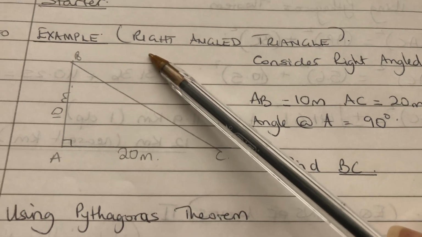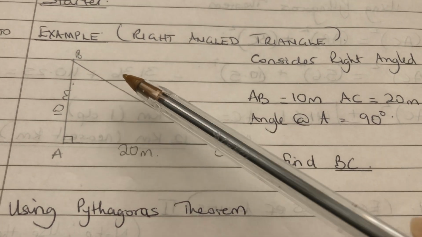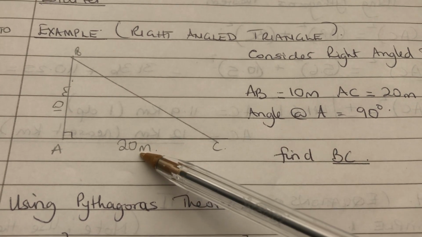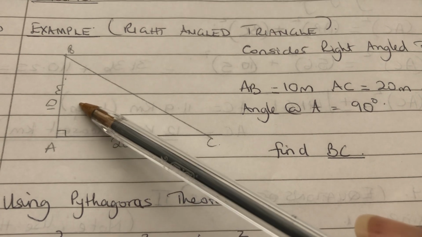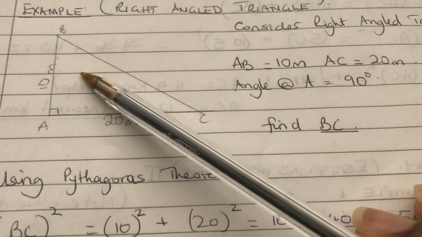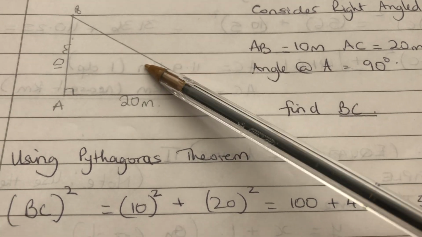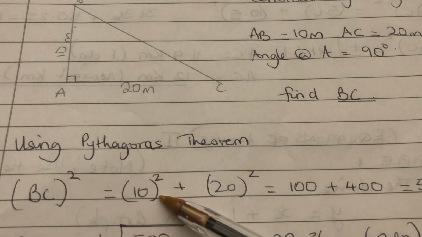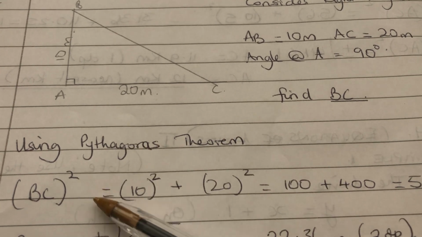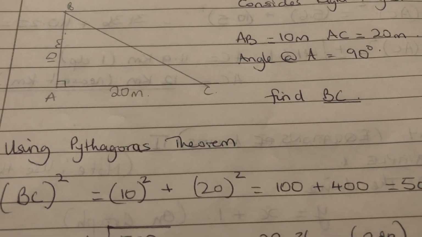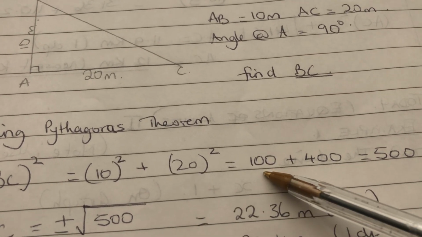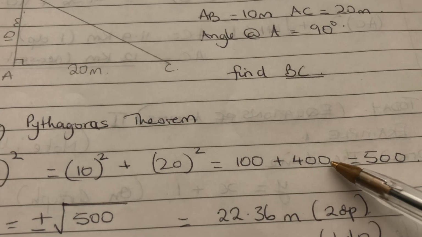So Pythagoras said BC, which is the hypotenuse, all squared, equals 20 all squared plus 10 all squared. In the end, remember to add your units. So now BC all squared is 10 all squared plus 20 all squared. Immediately you do this, the rest is calculation. 10 all squared is 100. 20 all squared is 400.